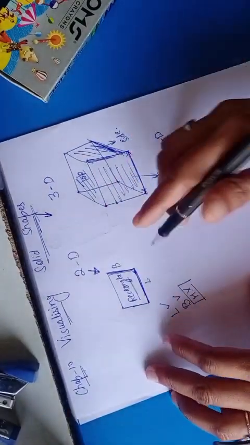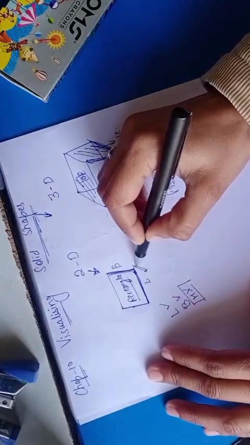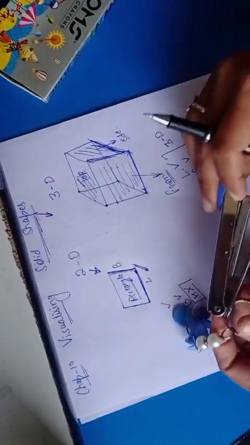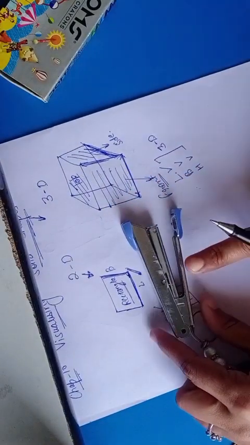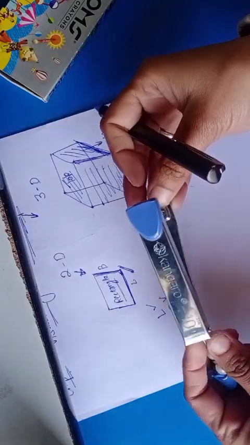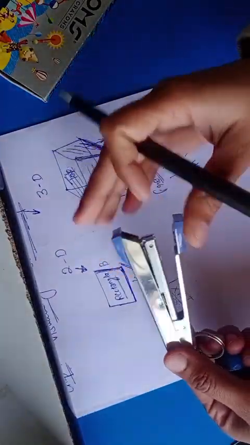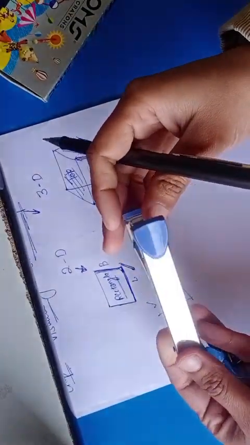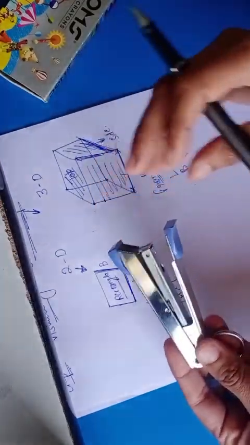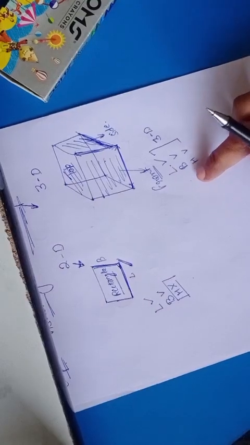We cannot see the height of this figure. Some more examples of 3D figures: this stapler is also a 3D shape. We can see all sides of it, that's why this is called a 3D shape.